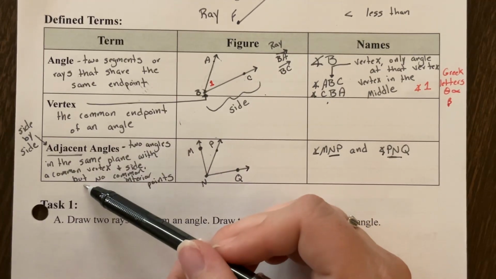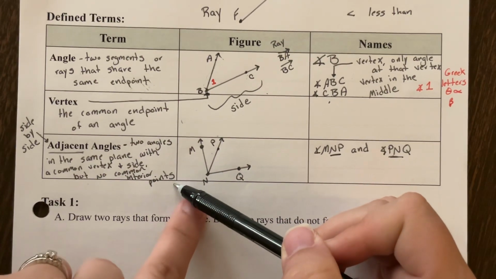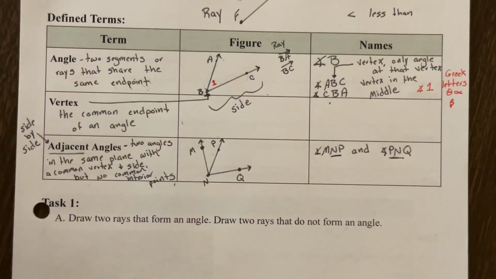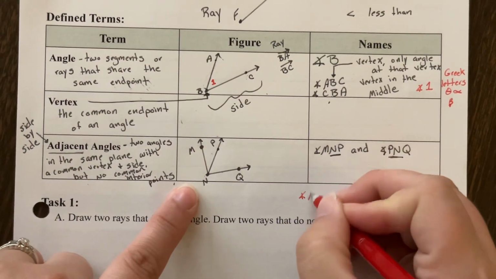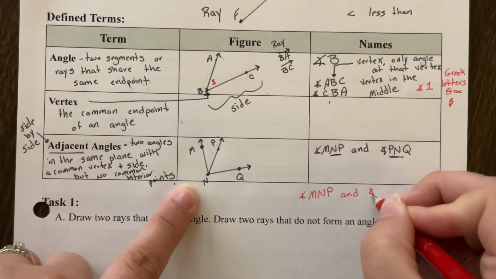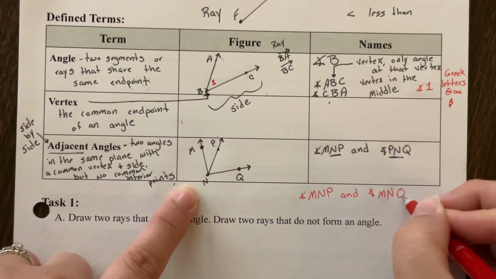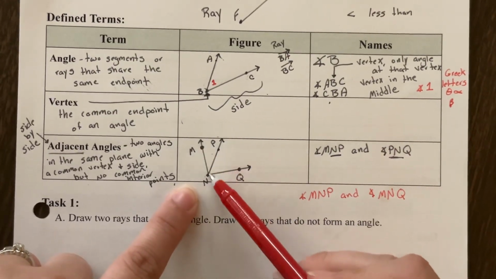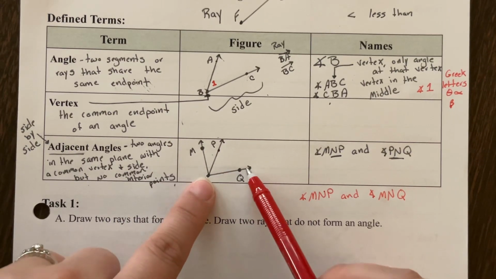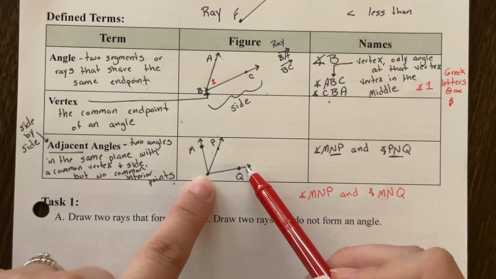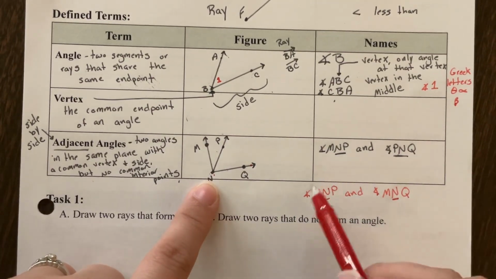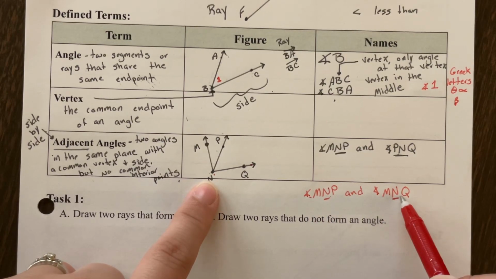Now this last bit, no common interior points. What that means is very commonly, and I'm going to do this in red to show how it's wrong, if I look at angle MNP and angle MNQ. MNP, this little angle right here, and MNQ. They're in the same plane. They share a vertex. Both of their vertexes is N. And they also share a side. MN is in both of them.